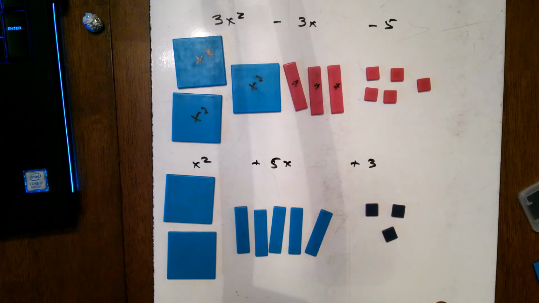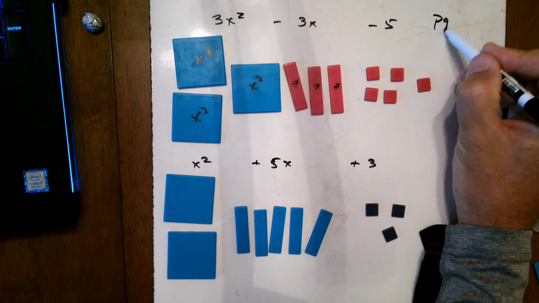Okay. Tomorrow we'll do subtraction using these models, and then the following week we will quit using the models and we'll just add polynomials by combining like terms. Okay. So I look at both of these two trinomials, and the page number we're on is 360 in your book. Okay. Page 360.